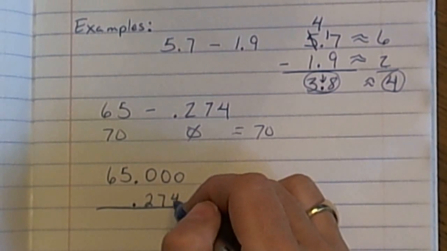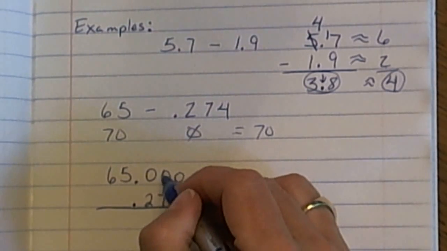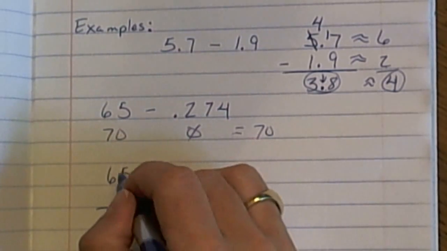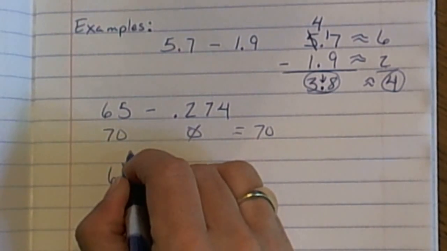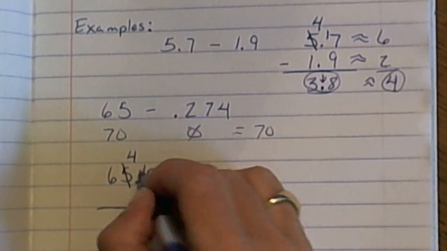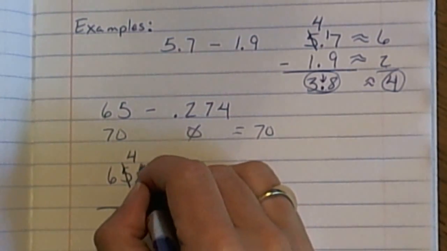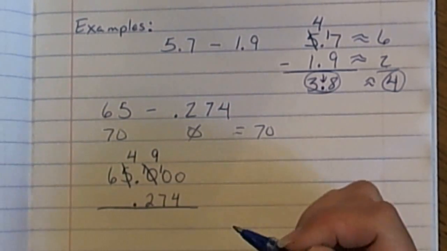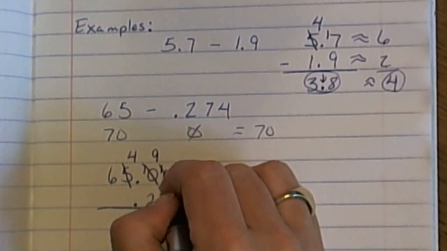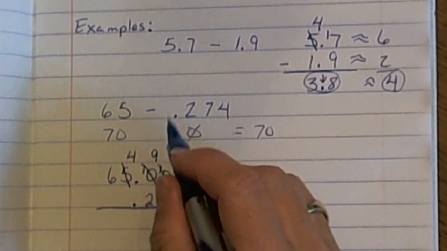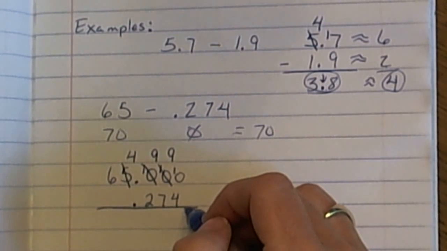Now we can't say 0 minus 4, and we can't borrow from that 0, and we can't borrow from that 0. So we have to come all the way over to this 5 and borrow and make it a 4. Now we have to say, okay, there's a 10. But we have to borrow from that 10 and make it a 9 and give it to that 0. And then we have to borrow from that 10 and make it a 9 and give it to that 0 just so we can subtract that 4.